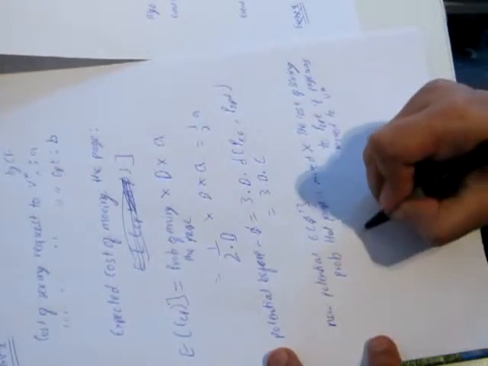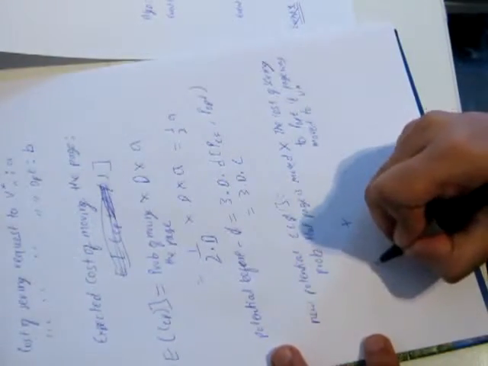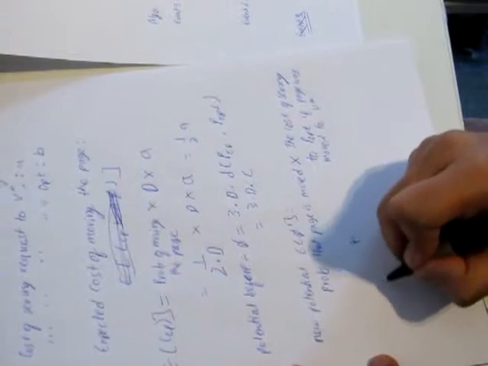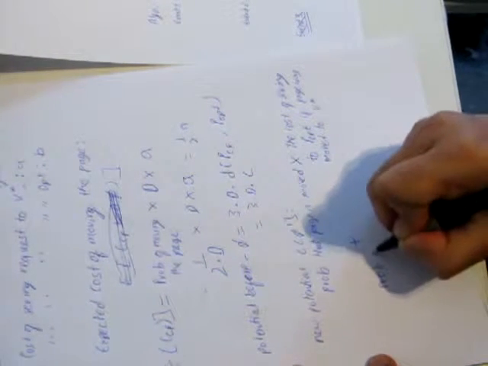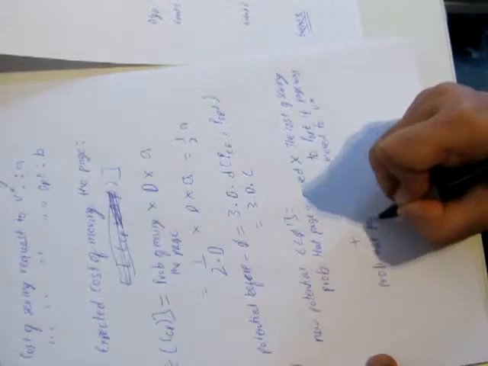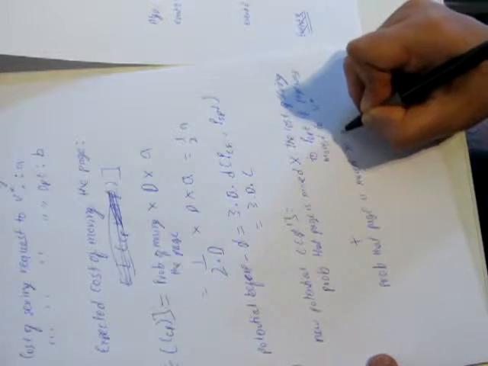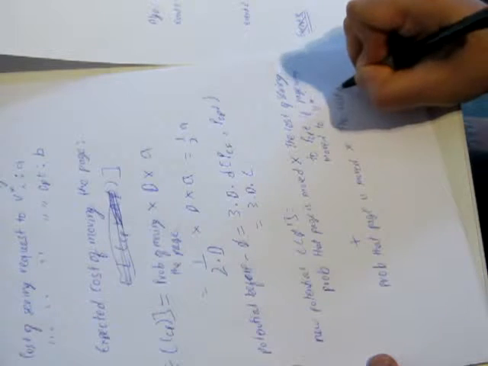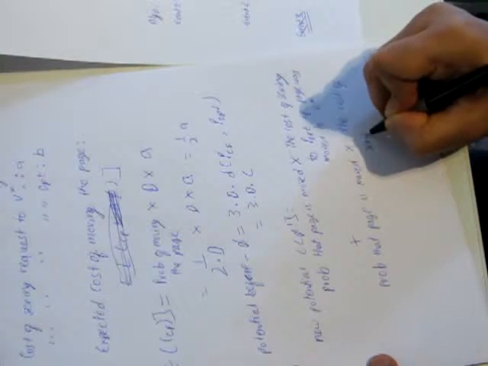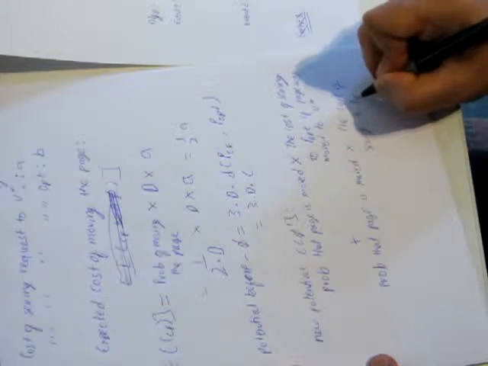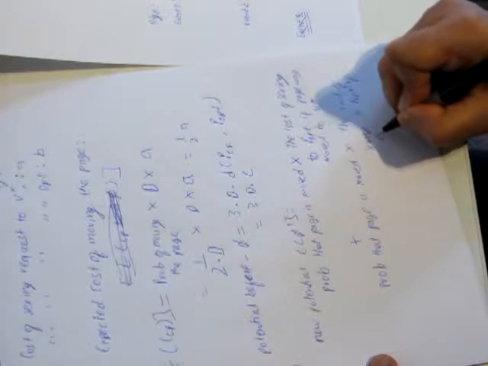cost of serving the page from here, because we didn't move the page. So plus, again, the probability that the page is moved into the cost of serving to POPT if the page was not moved to V asterisk.